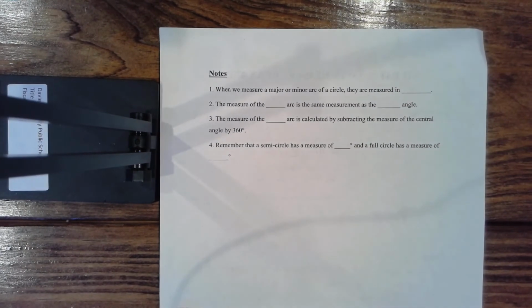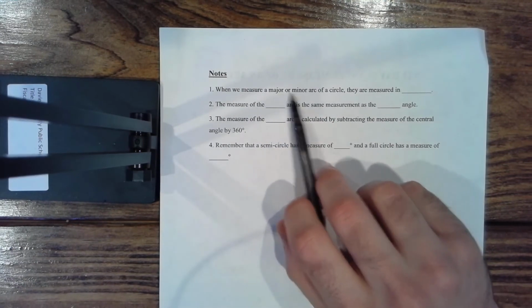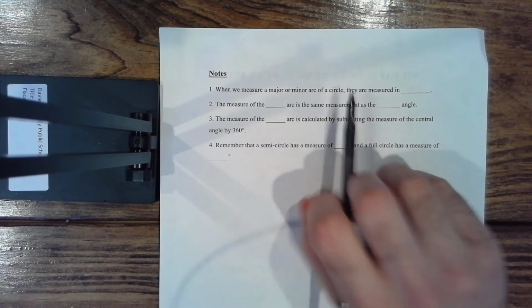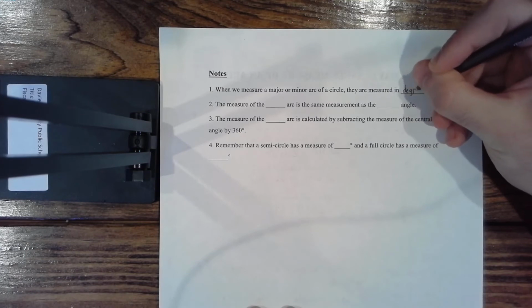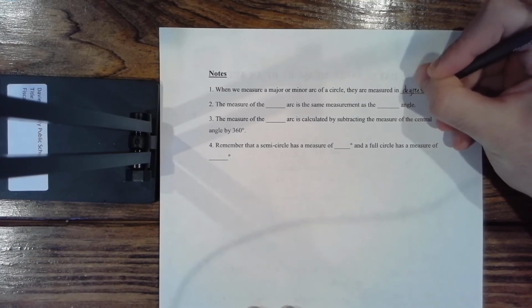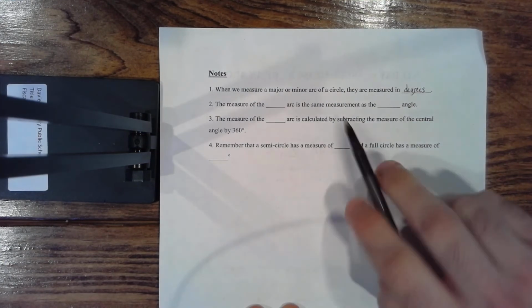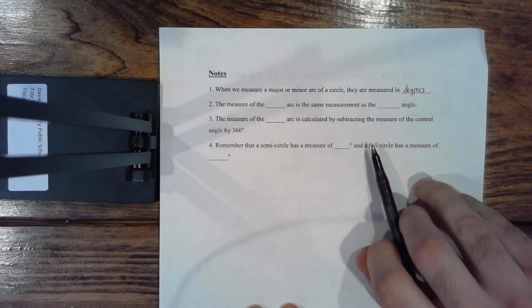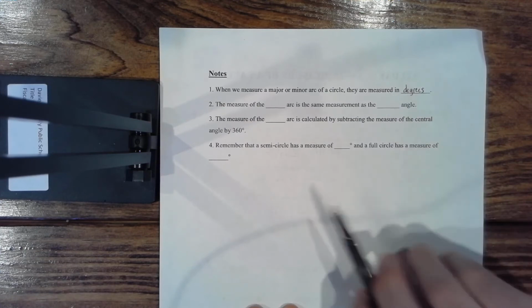And let's just finish these off here. When we measure a major or minor arc of a circle, they are measured in degrees. I just wanted to refresh you. We have inches, feet, meters, liters, pounds, kilograms. Well, angles are measured in degrees, and arcs are also measured in degrees.